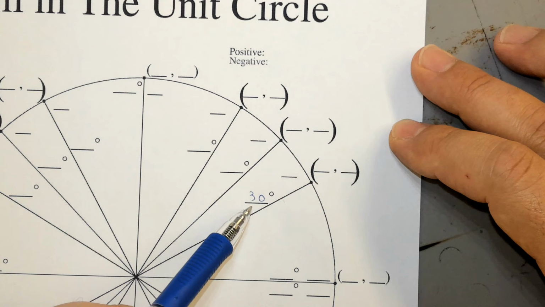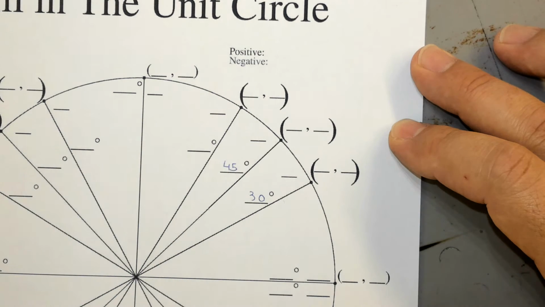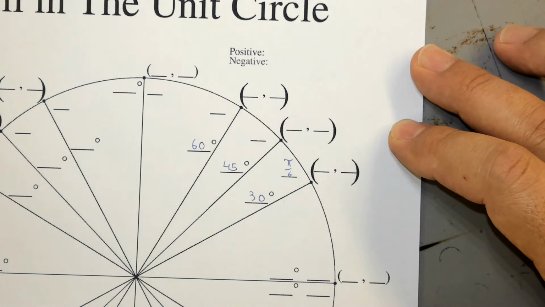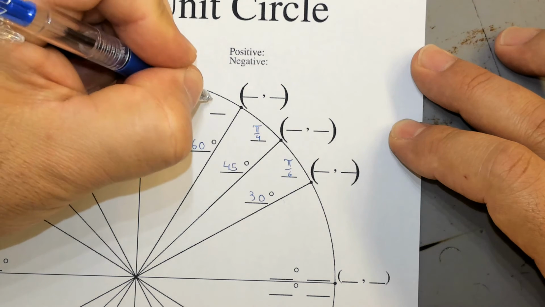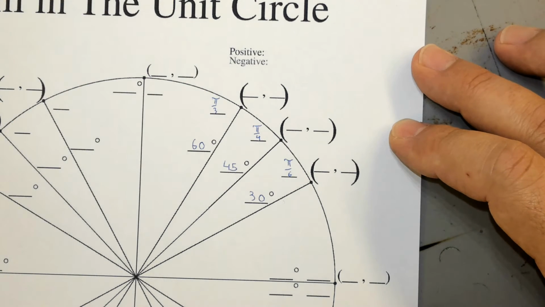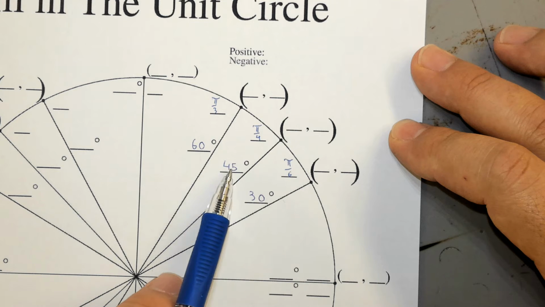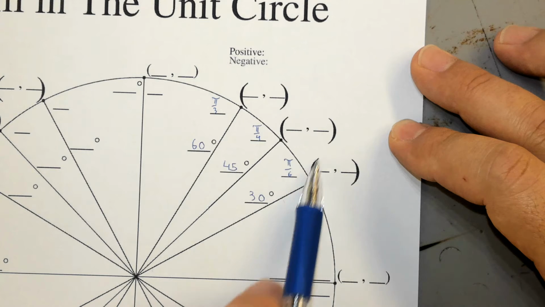So before we start, I want you to go ahead and fill out what you know. For example, this one will be 30 degrees, this one will be 45 degrees, and then this one will be 60 degrees. Okay? Now in radians, this would be pi over 6, right? This one would be pi over 4, and then this one will be pi over 3. Okay? Now we're going to just go ahead and focus on the 30 degree, and then we'll worry about 45 and 60. So I'm just going to walk you through the 30 degree. We'll be able to fill this out.